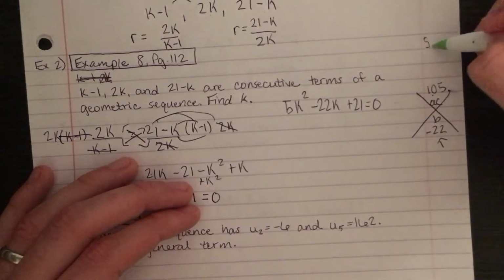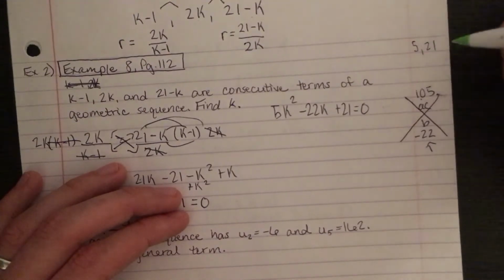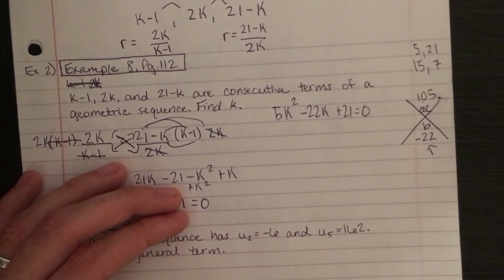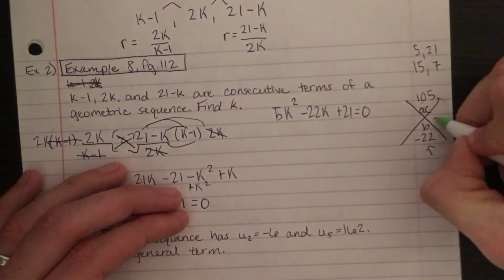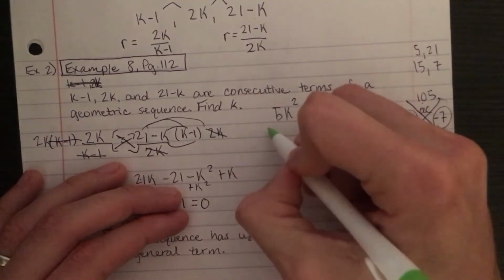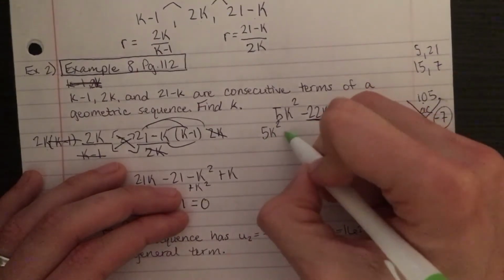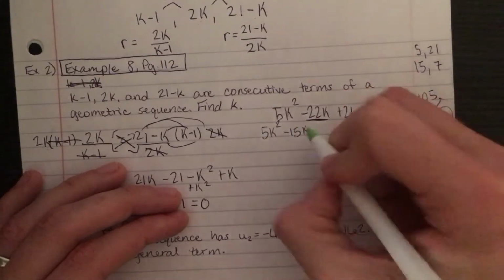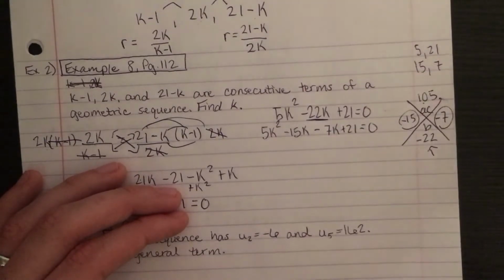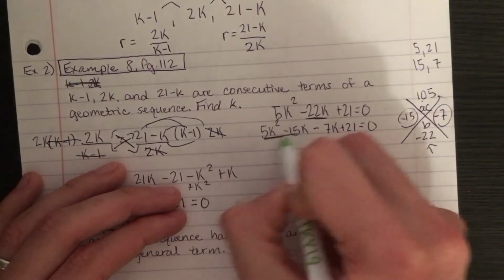We can do 5 and 21, but that won't give me negative 22. We could do 15 and 7. And if I make both of those numbers negative, those will work. And what I can do is rewrite this negative 22 right here with those numbers. Negative 15k minus 7k plus 21 equals 0. And really what we're doing is the distributive property in reverse here.